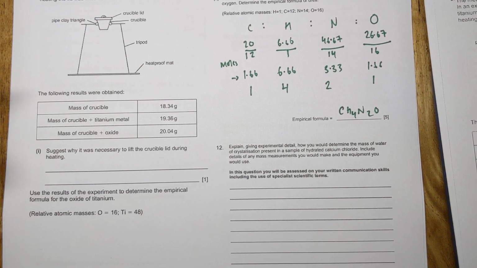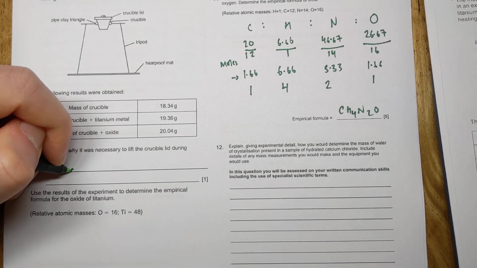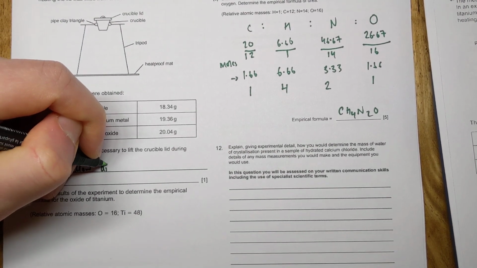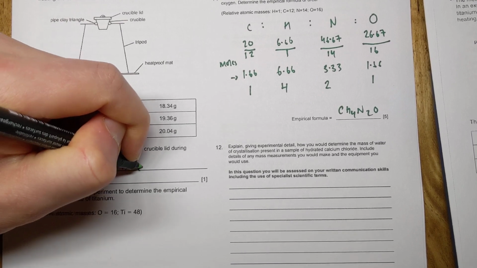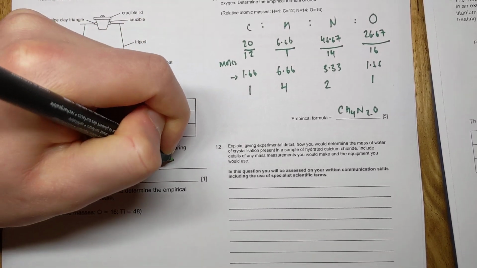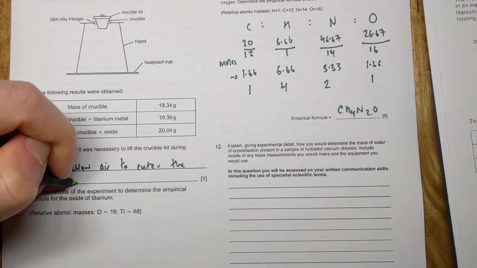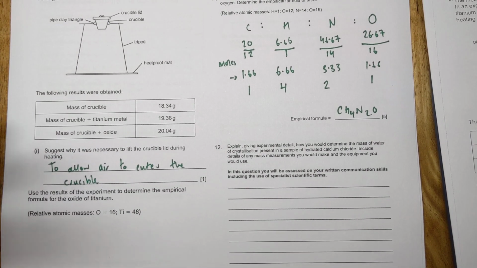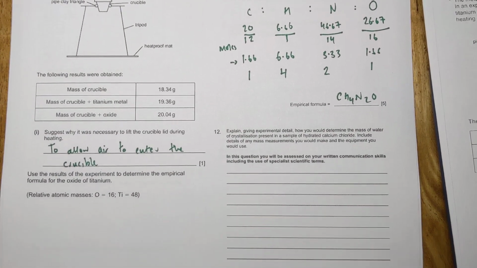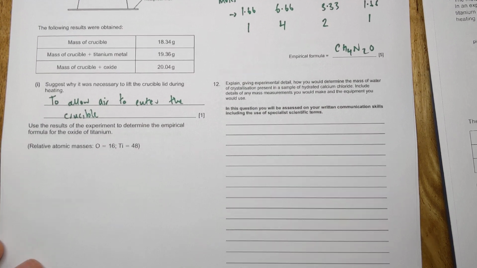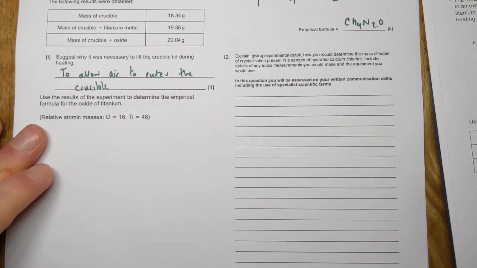Again, we talked about that a second ago. It's to allow air to enter the crucible to do the reaction, because it's going to get used up if we don't let a bit more air in throughout the experiment. So, it just gives you a big blank page, 6 marks, to work out the empirical formula.